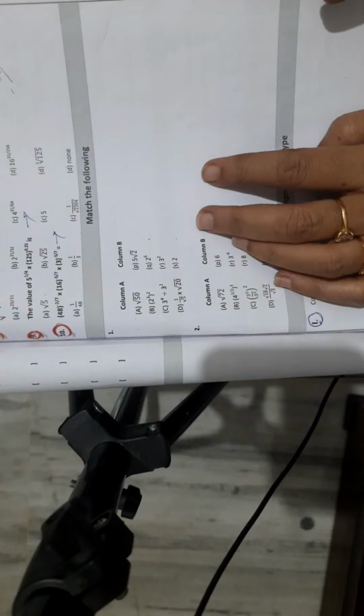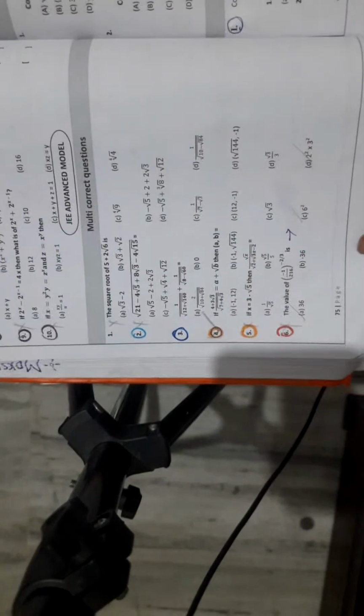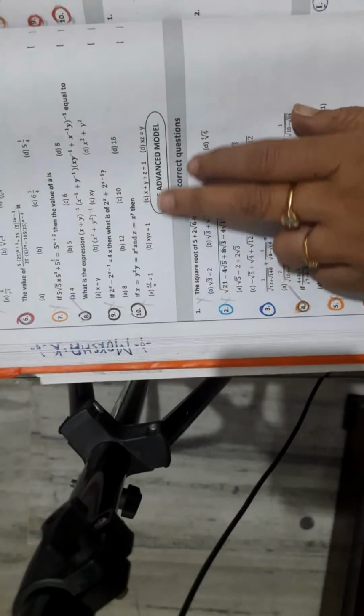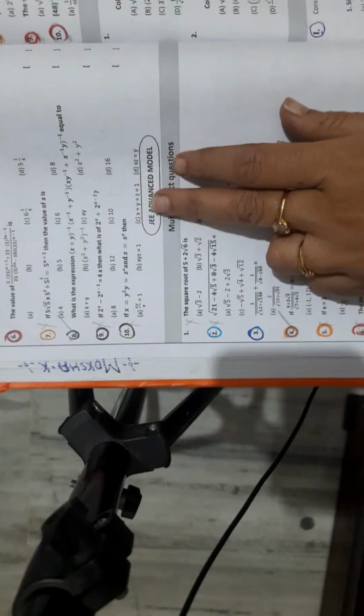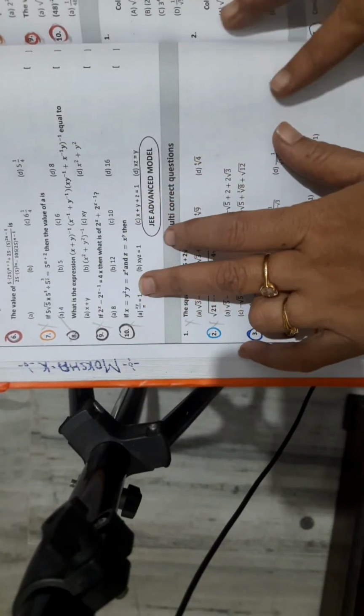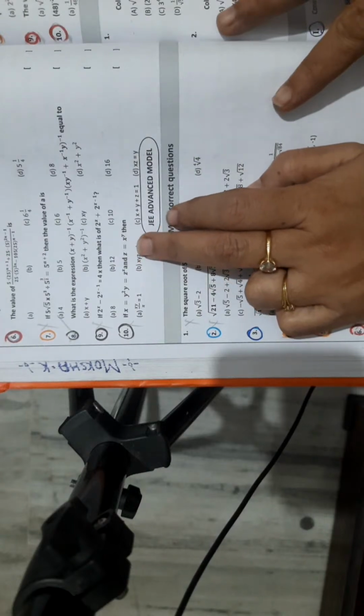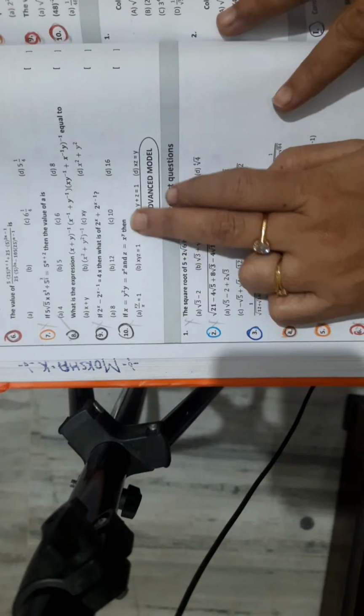76. Okay, page number 75, 10th question. This one. x is given, y square y is equal to z raised to power x, and z is equal to x raised to power y.